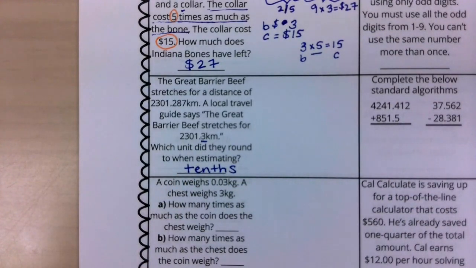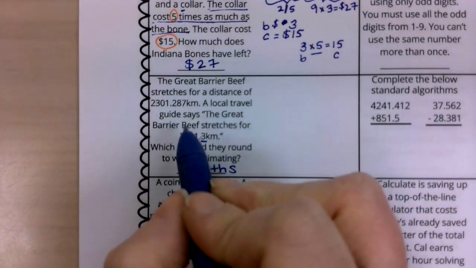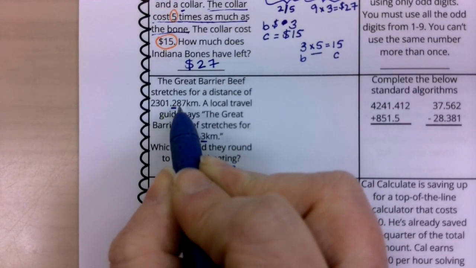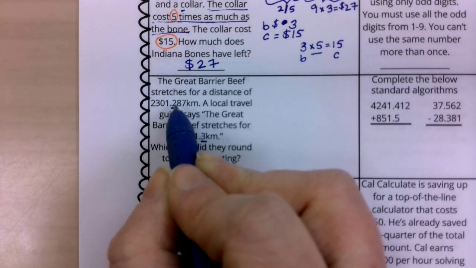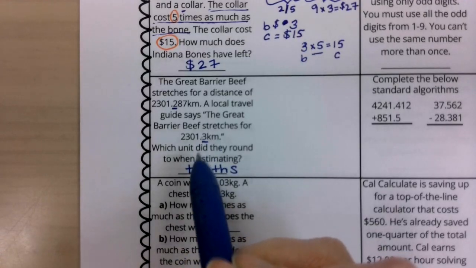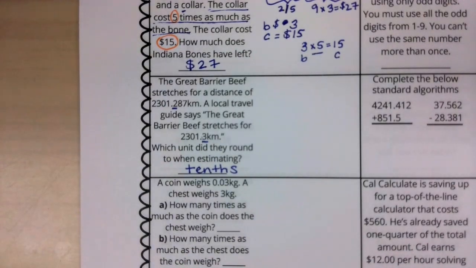That 3 is sitting in the 10th place. If I round to the nearest 10th in this question, look, that 8 certainly tells us that this is closer to 3/10 than to 2/10. That's how I know I get this answer when I round to the nearest 10th.